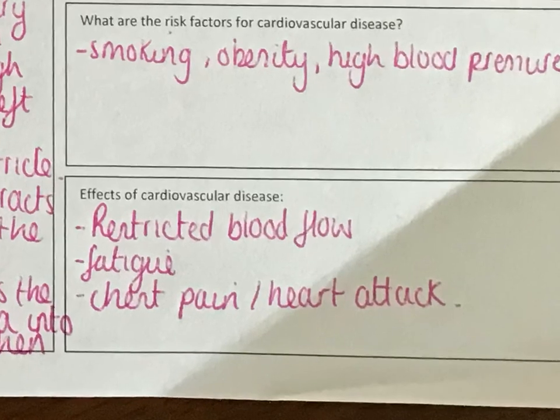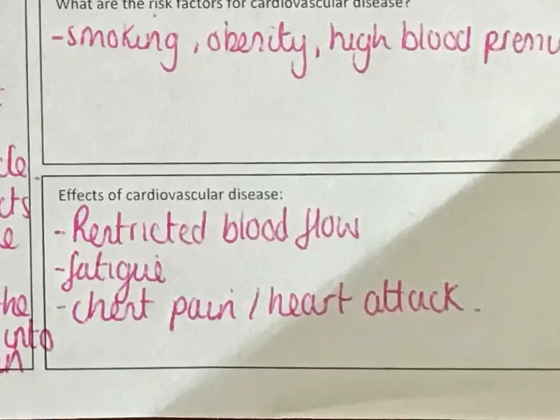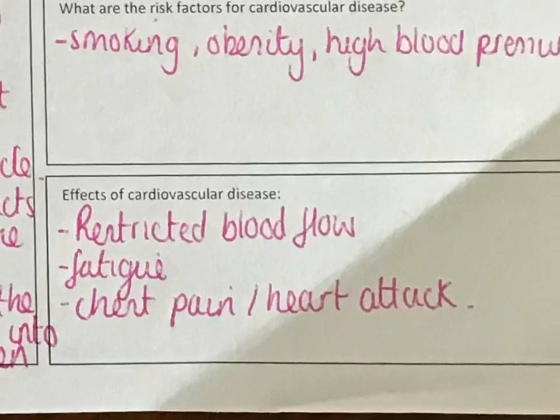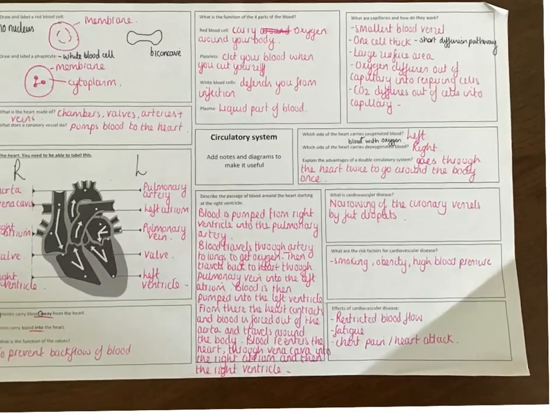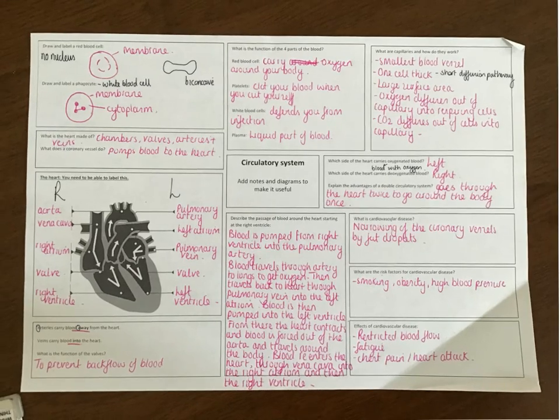And then what are the effects of cardiovascular disease? There's restricted blood flow to the heart, because if there are fat droplets in the vessels, it makes them narrower, so less blood is going to flow through, and the blood pressure will increase because there is more strain on the heart to get the blood through those vessels. You're going to get fatigue because if there's less blood flow, less oxygen is carried around your body, and then worst case you will get chest pain and then a potential heart attack. And I think that is our review sheet for the circulatory system.